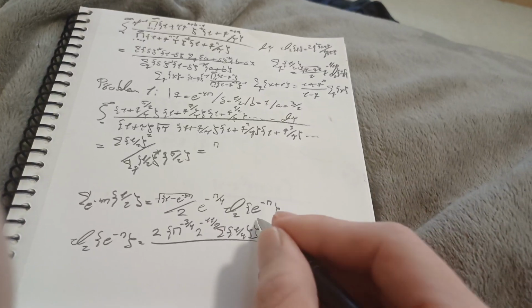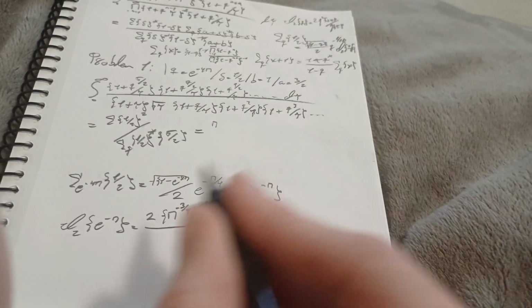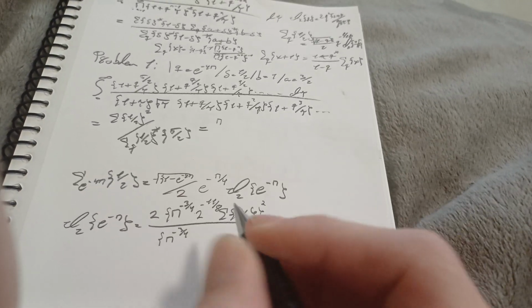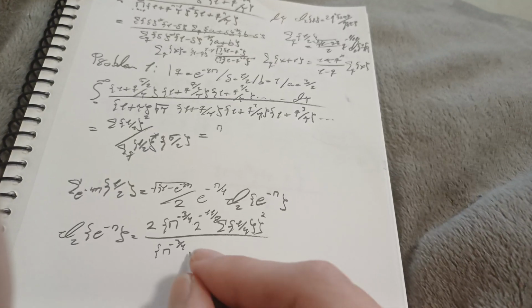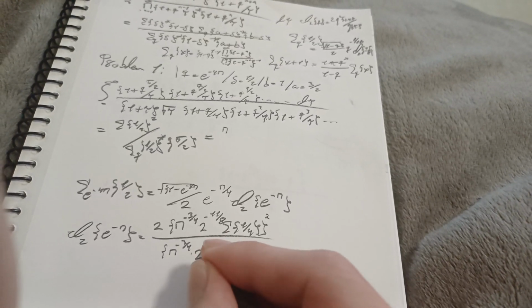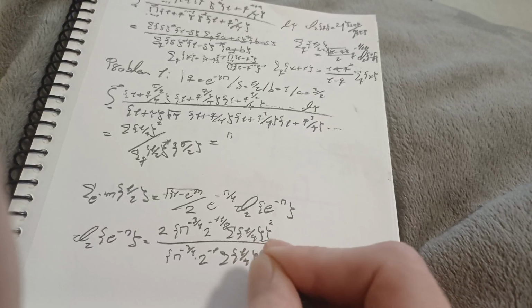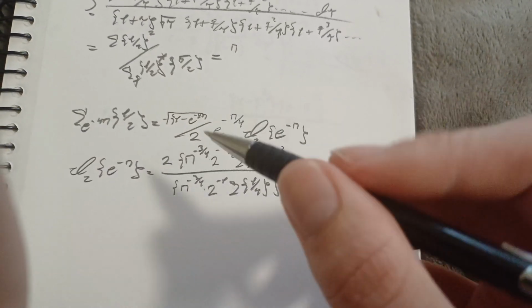Okay, and that's going to be squared, and then the Dedekind eta function of i, which is going to be pi to the power of minus 3/4 times 2 to the power of minus 1, and then a gamma function of 1/4 to the 4th.